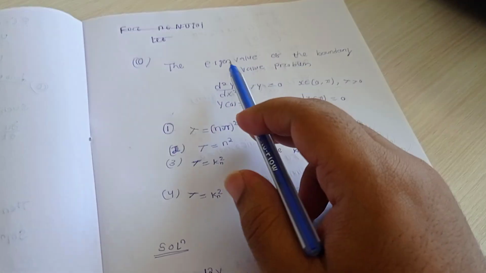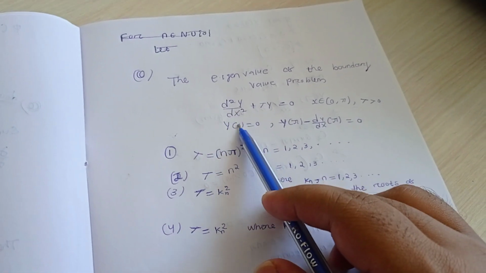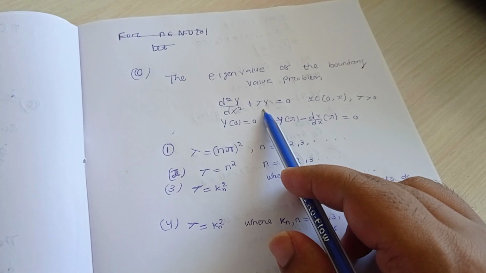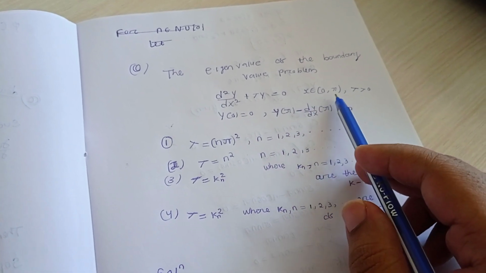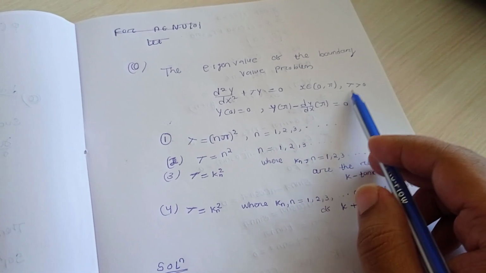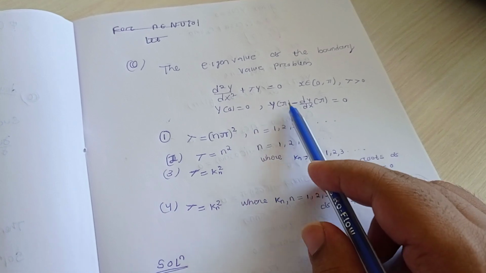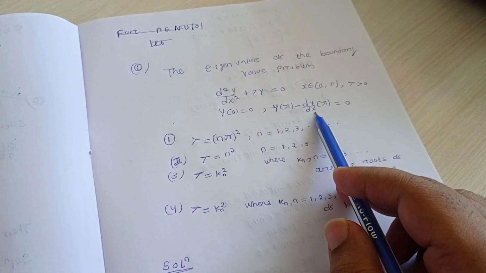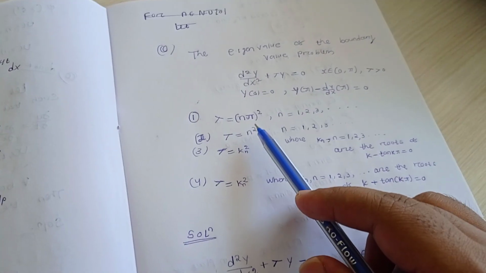There is the question B. The eigenvalue of the boundary value problem d square y by dx square plus lambda y equal to 0, for x belongs to the interval 0 to pi, lambda greater than 0, y of 0 is equal to 0, and y of pi minus dy by dx of pi equal to 0. And there are four options given.